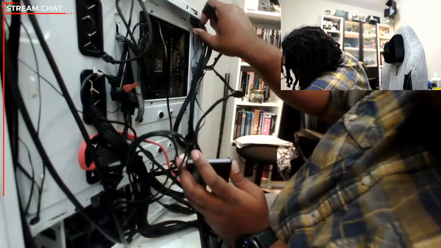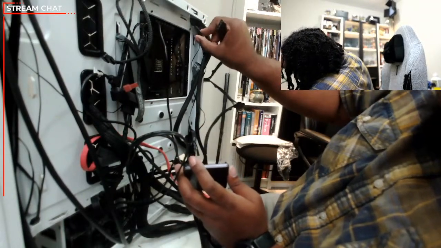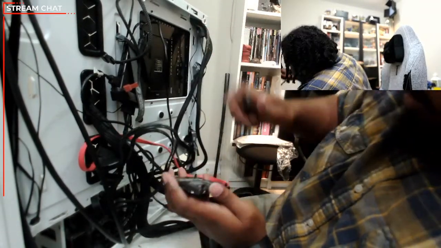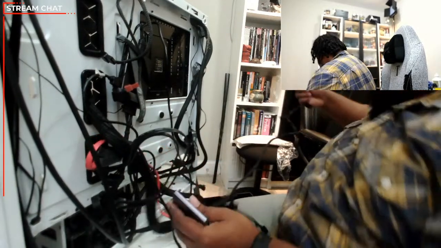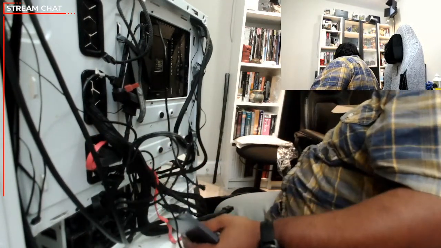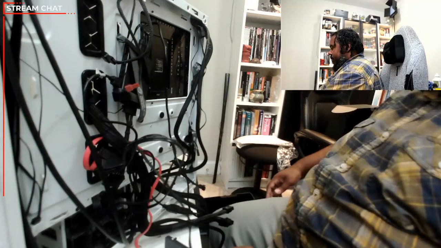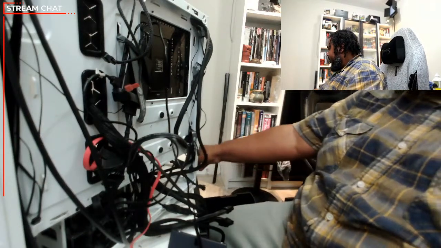Oh, and there's a fan connector. It's up here. Make sure it's still free. No, this is not saving. Here we go.